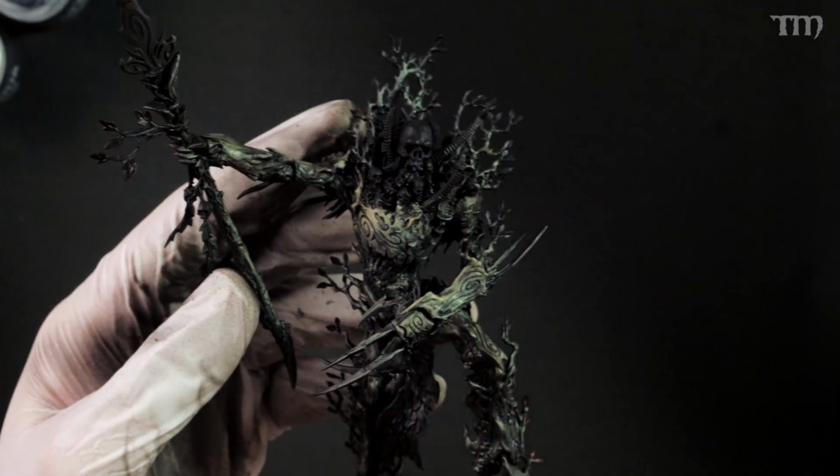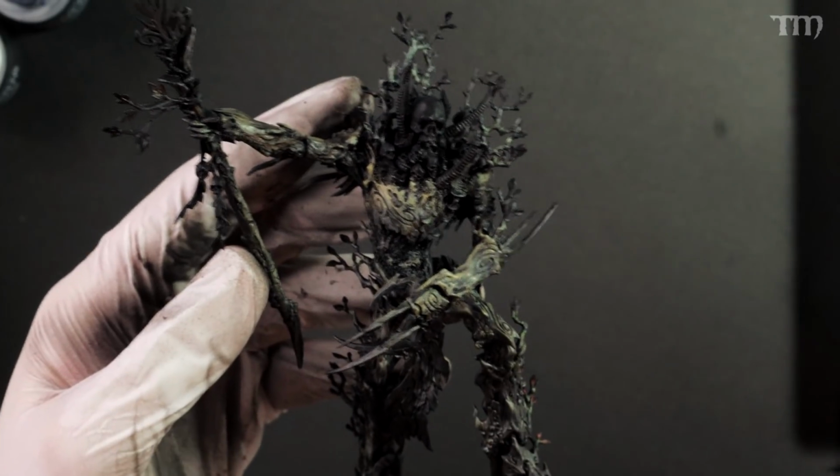You know, this is an animated tree monster. There can be more than just bark involved. There's a lot of things out in the forest. You just have to look. Sometimes you have to smell and lick.